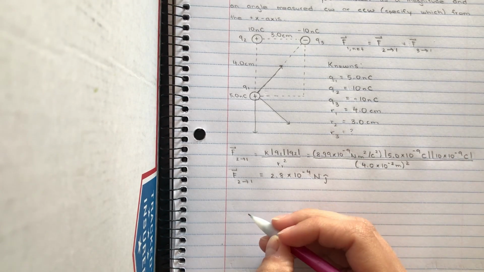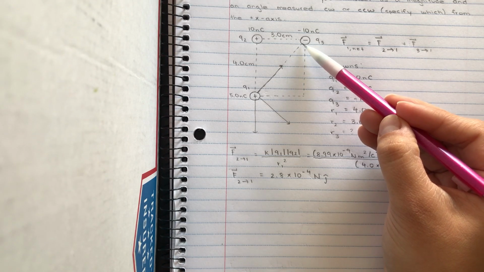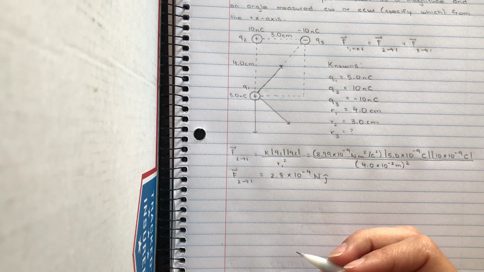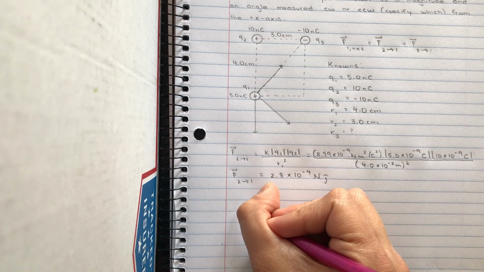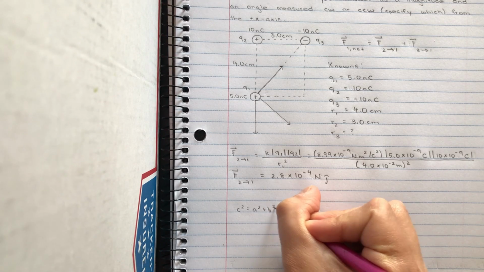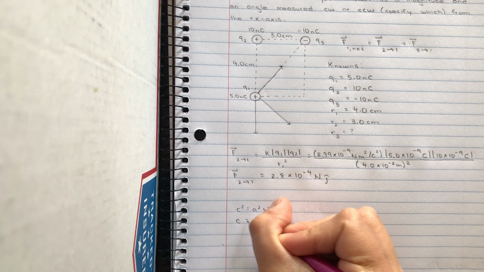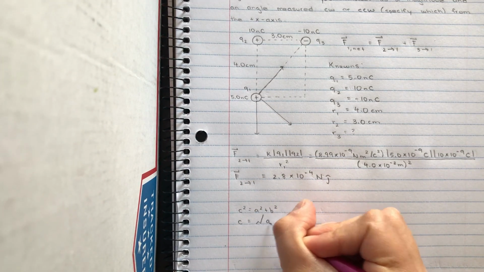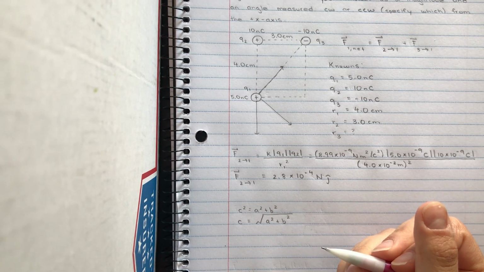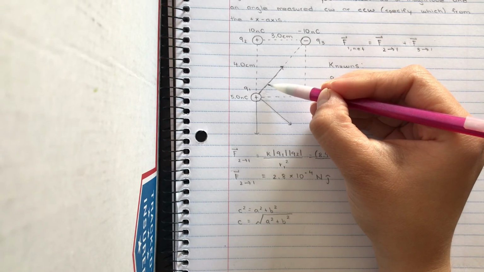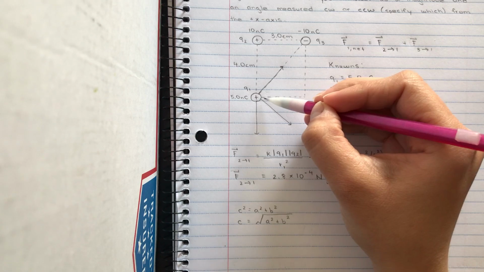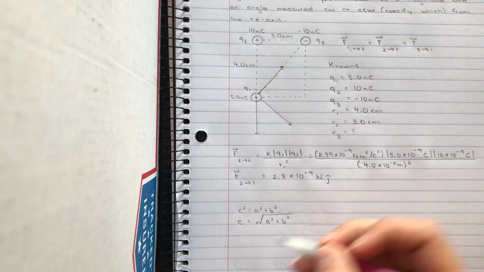The next thing we have to do is the same thing, but solve for F of 3 on 1. We don't know the distance between Q3 and Q1, so we have to solve for that first, and we can do that by using the Pythagorean theorem. So c squared is equal to a squared plus b squared, so c is equal to the square root of a squared plus b squared. Since we are looking between these two charges, this is a and this is b.